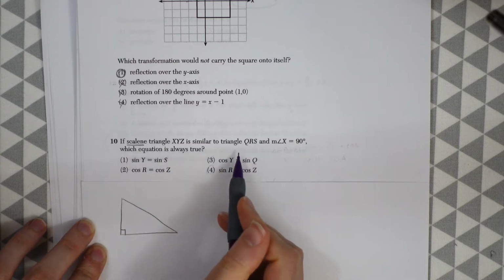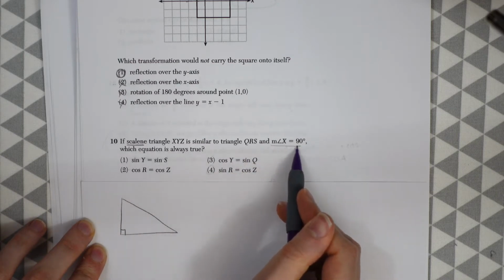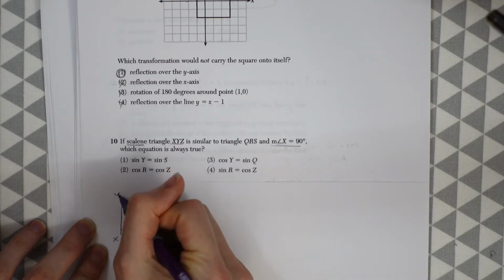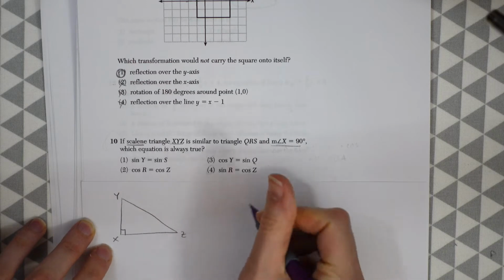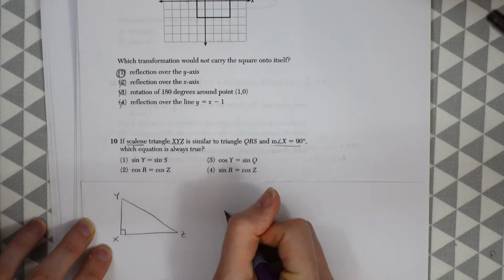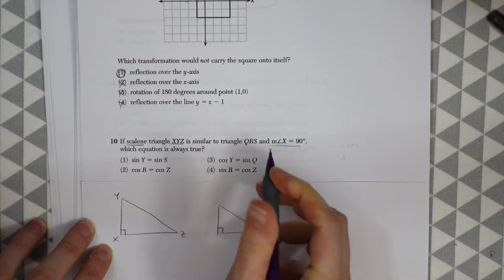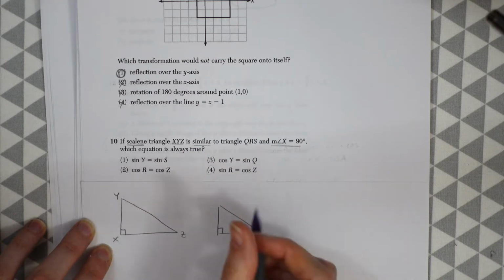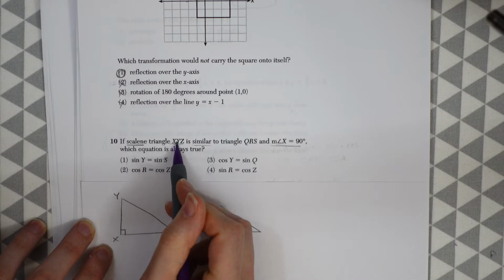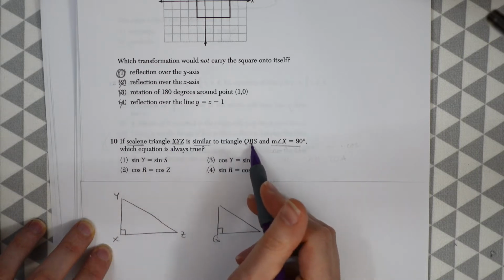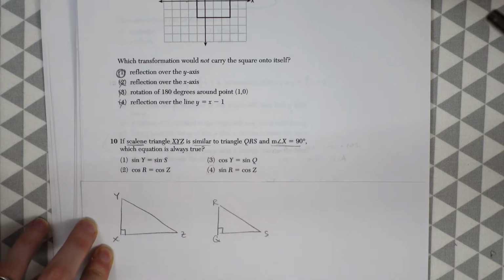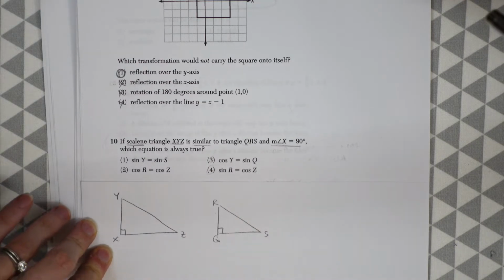We have angle X equal to 90 degrees in triangle XYZ, so YZ. And then we have triangle QRS. We're saying it's going to be similar to this other triangle. So here we're going to have Q, because here X was 90 degrees, so now Q is going to be 90 degrees, and we have RS. So they're saying which equation is always true.